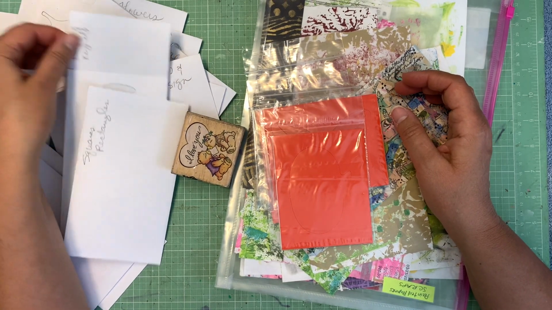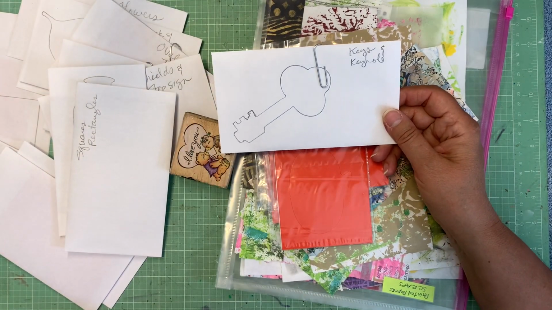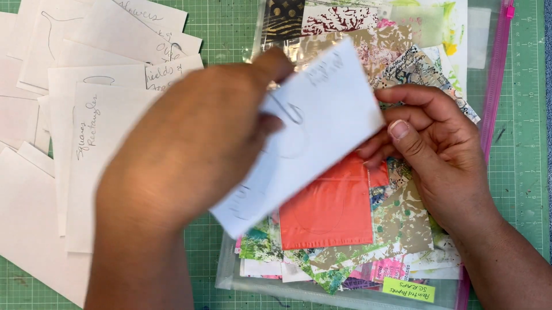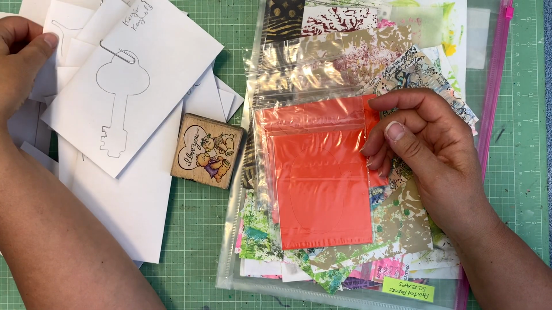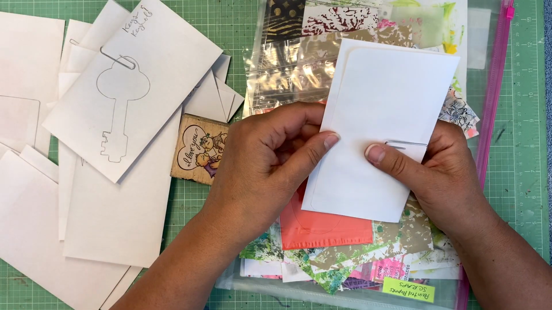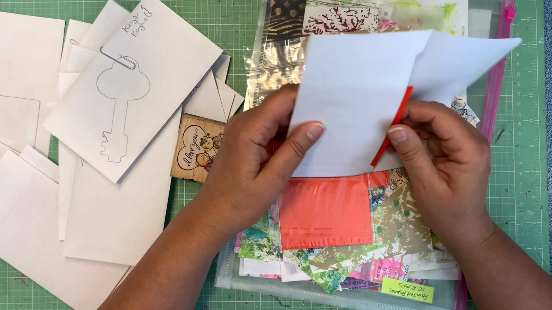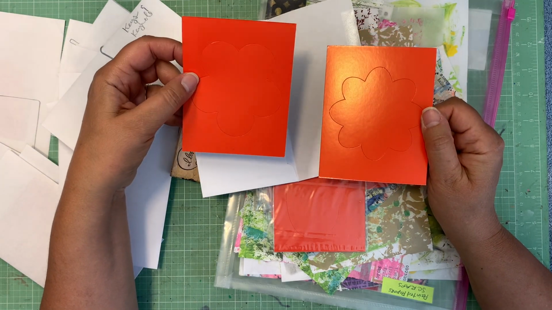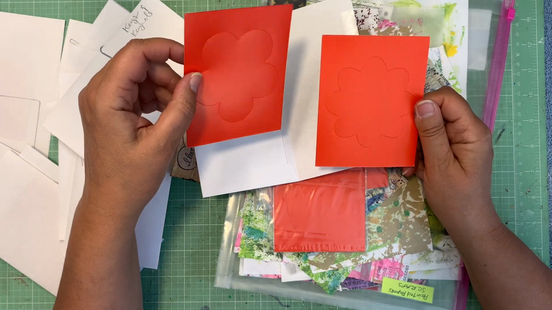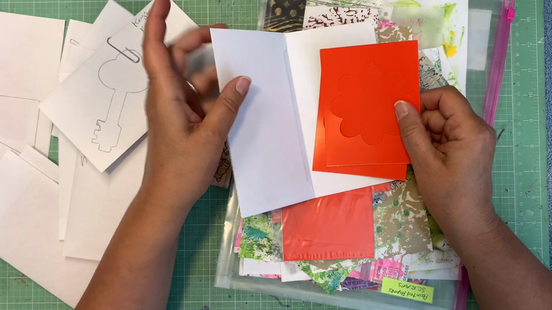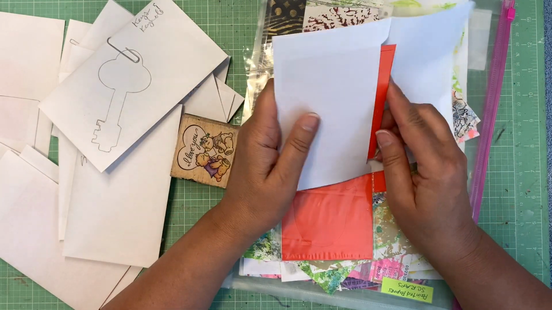This key is really cool. I like that. And there's several sizes of the key, so I like that. But some of them I think I'm just going to dump. I've got the flowers, but there's only two. And can I make my own flowers? So you see the dilemma.